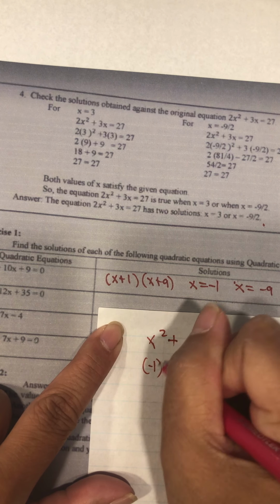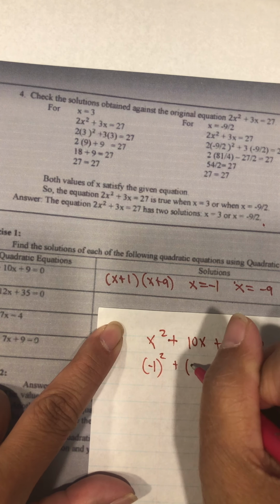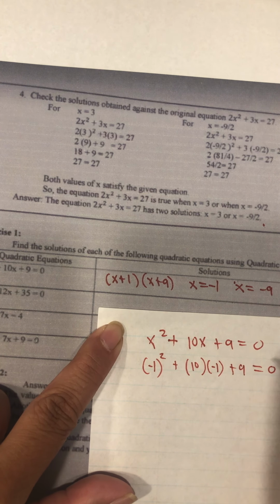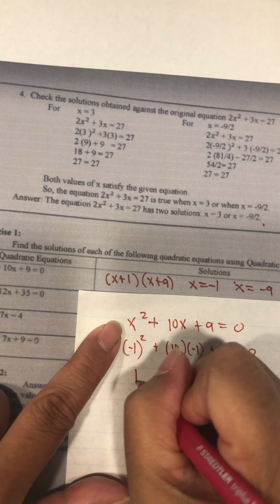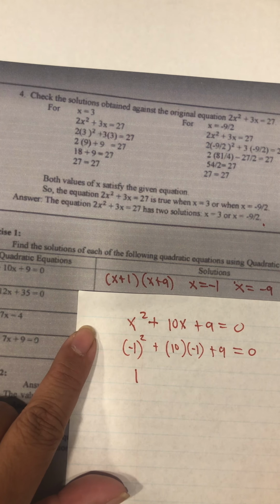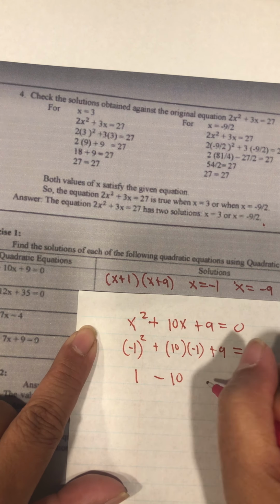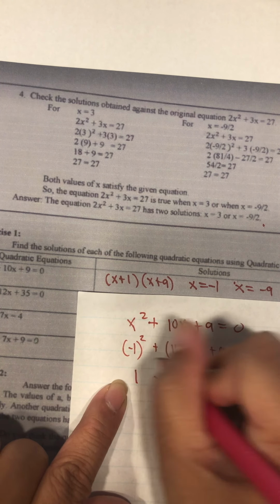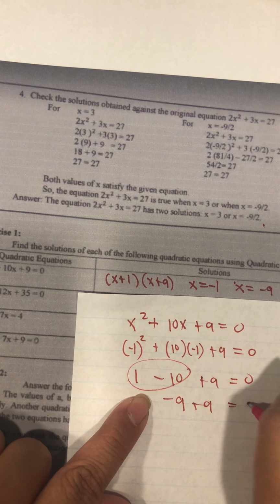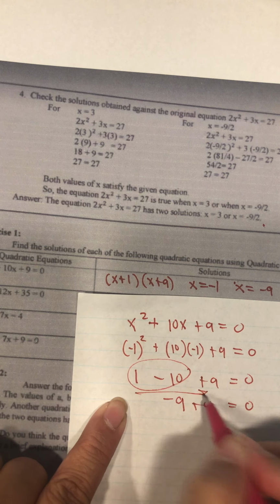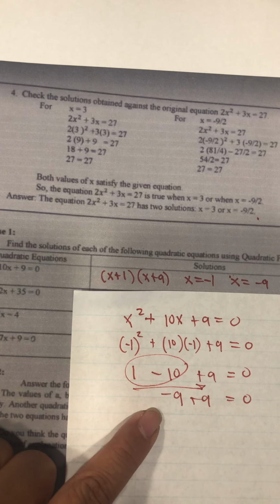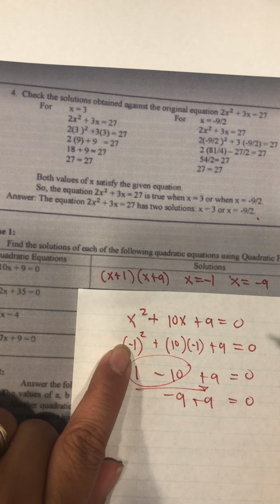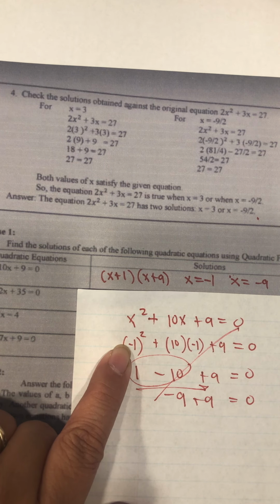So negative 1 squared plus 10 times negative 1 plus 9 equals 0. So now this is 1. 10 times negative 1 is negative 10 plus 9 equals 0. So this is negative 9 plus 9. You have to solve it left to right, okay, once you're down to plus and minus. So now we know that when you use negative 1 as the value of x, it will make this equation true.